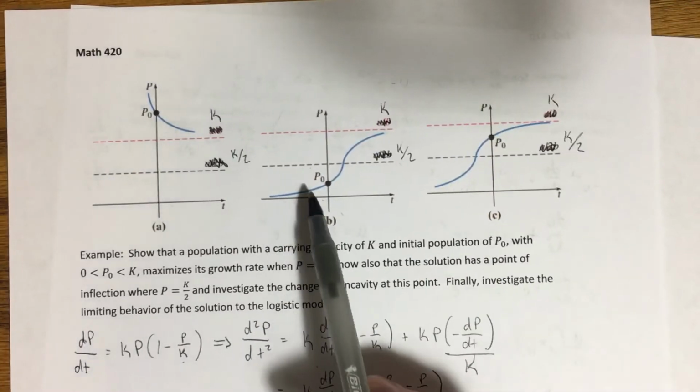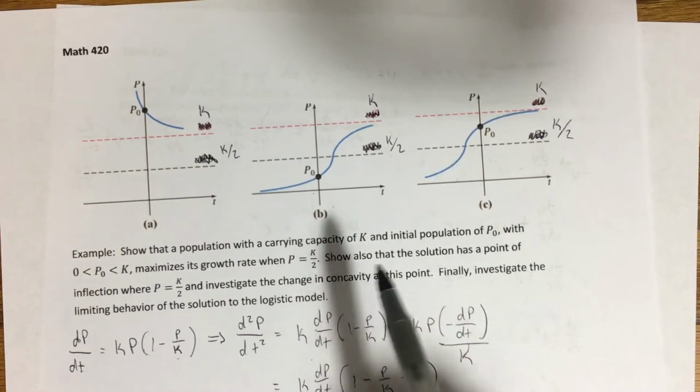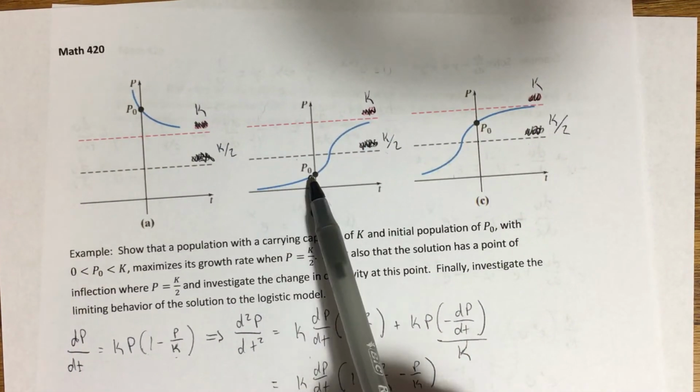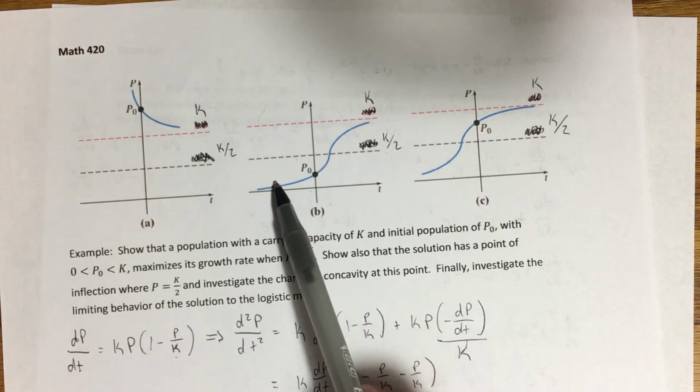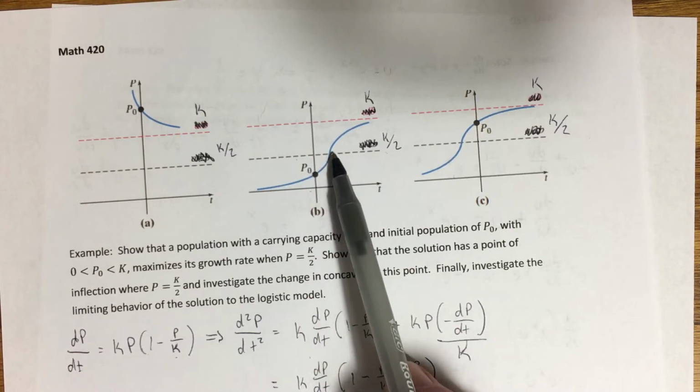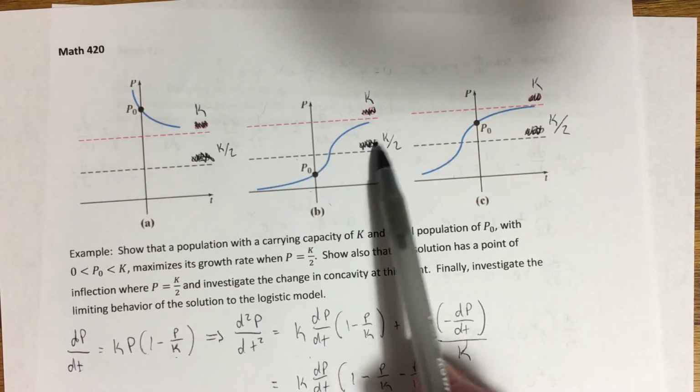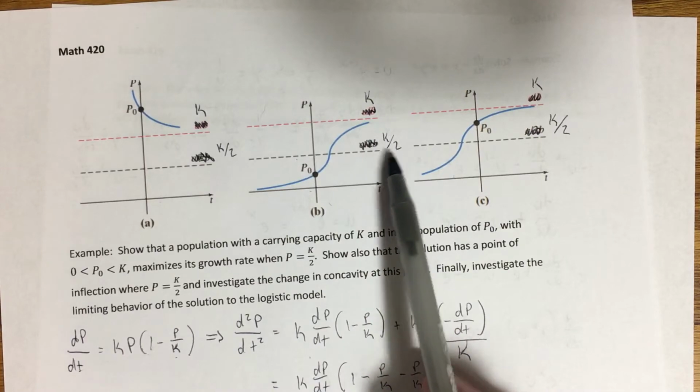Let's suppose that we're tracing a point along this curve, and we're looking at values of t that are smaller than whatever value of t gets me this point right here, my point of inflection, right? So we're looking at values of t that are less than this value of t with a corresponding p-value of k over 2.